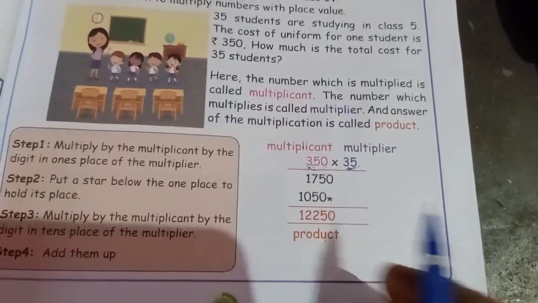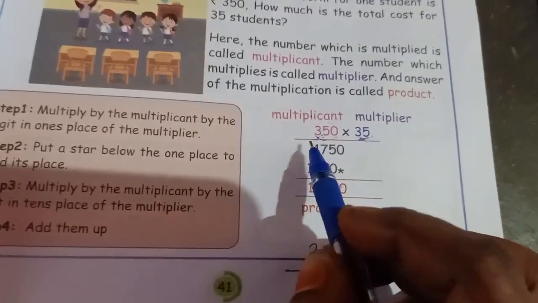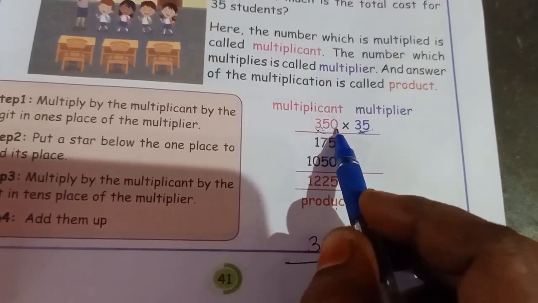See ma, for one student the amount is 350.